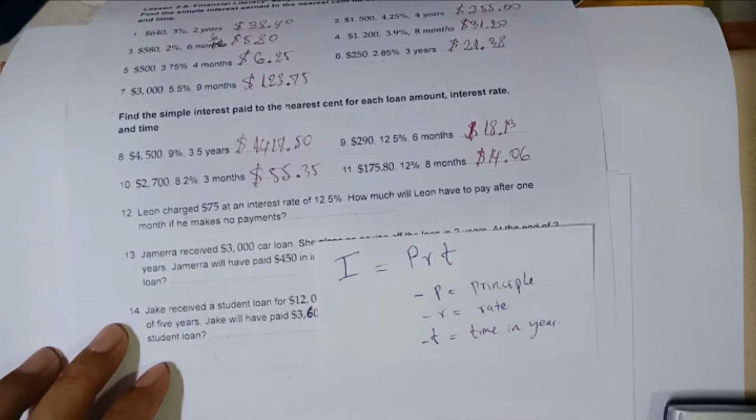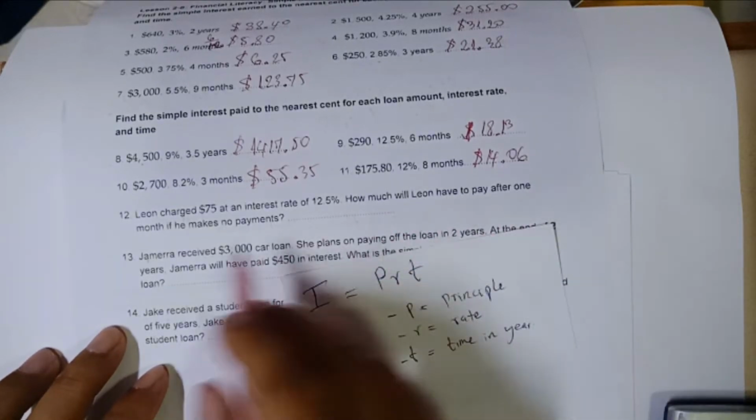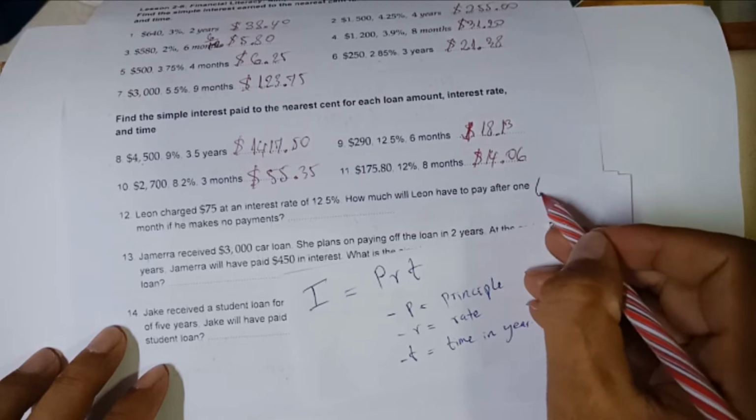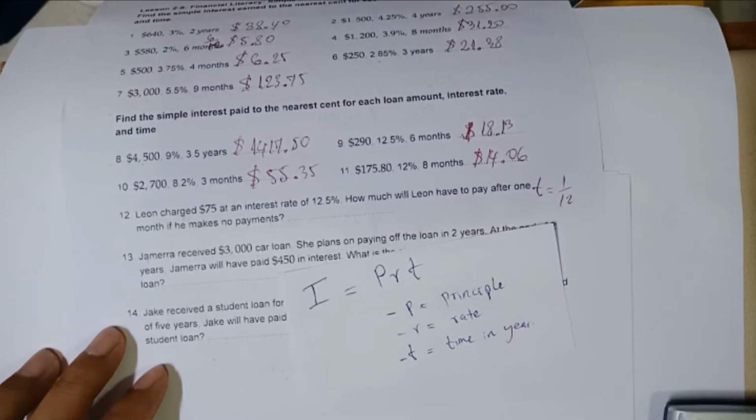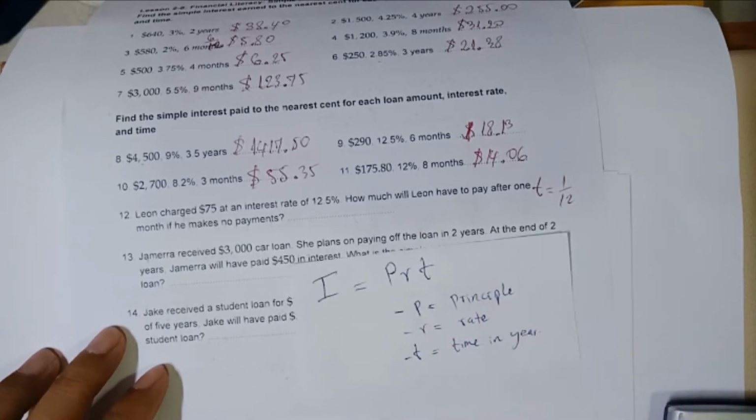So you multiply 1 and you divide by 12. So to make sure that the numerator t here, in this case t equal to 1 over 12 because 1 month. So 1 over 12. So it seems like the interest that he needs to pay is 0.78.